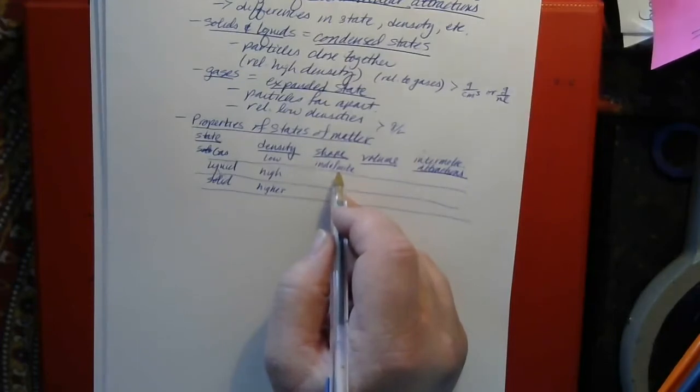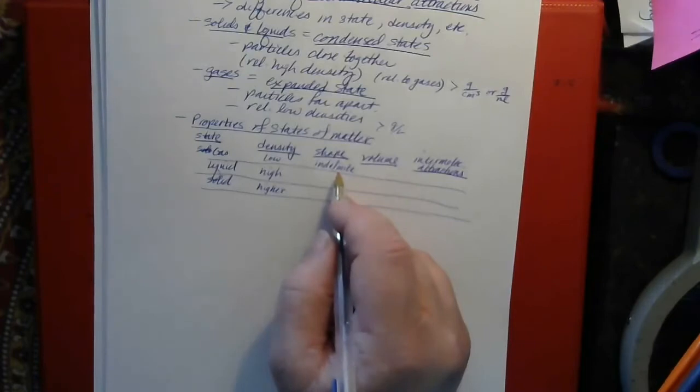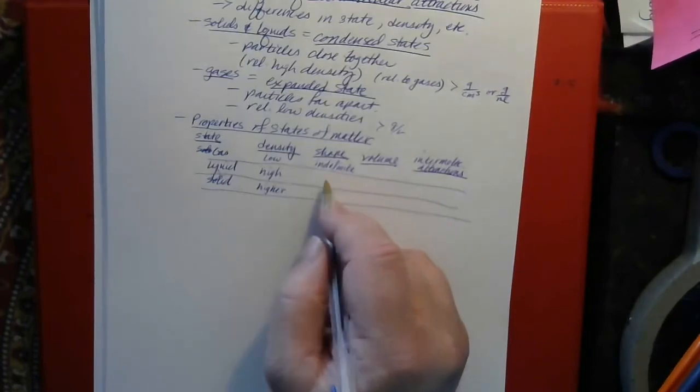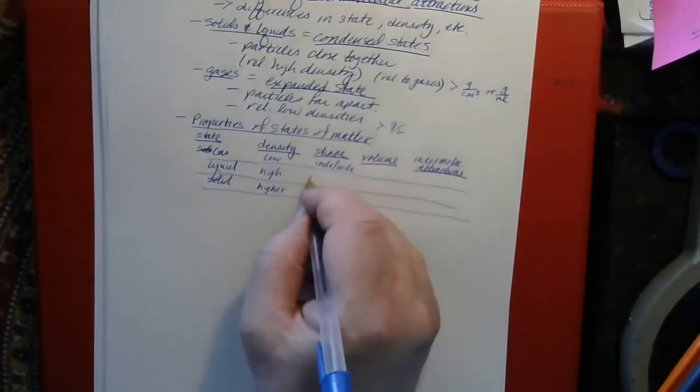If you introduce even a very small gas sample into a very large container, those gas particles are zipping around so fast that they will eventually find the outer limits of that container and start bouncing off the walls. And essentially the gas has adopted the shape of the container that it's in by reaching the outer limits of the container almost instantly. Liquids also have indefinite shape.